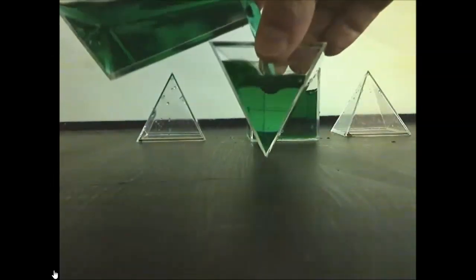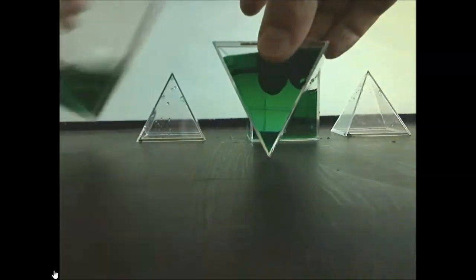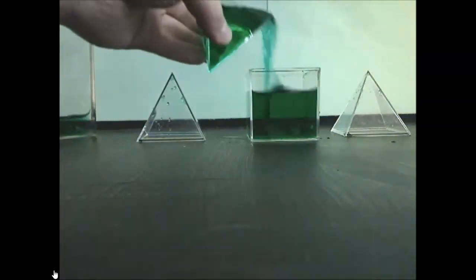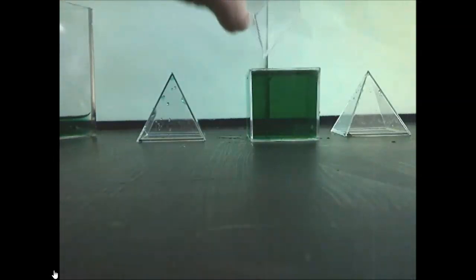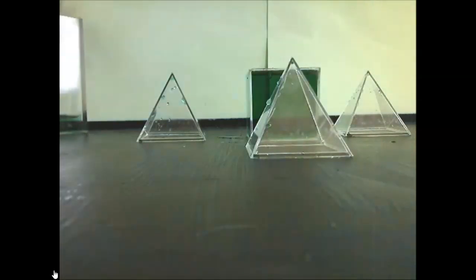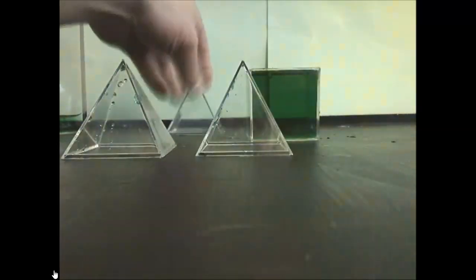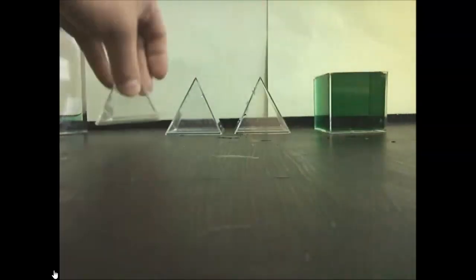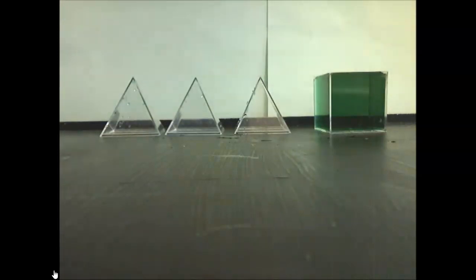Okay, so we put 2 in. It's almost full. So when they put in 3, what that shows you is 3 pyramids to fill the prism. 3 pyramids. So that means, if I compare the pyramid to the prism, how many pyramids would I need?